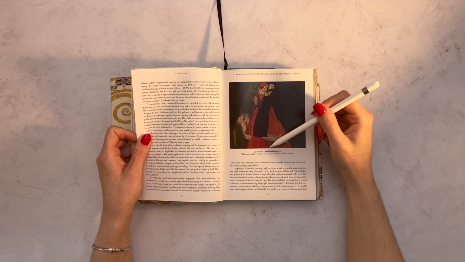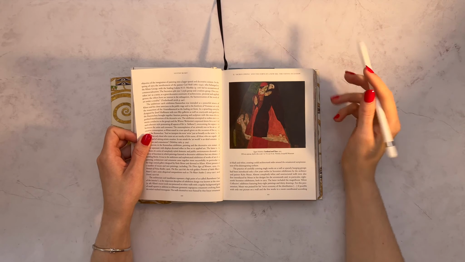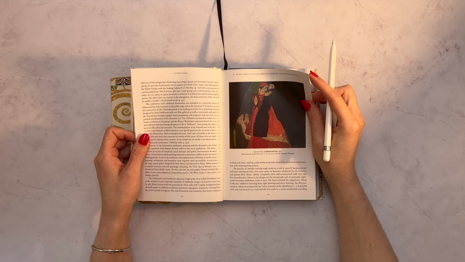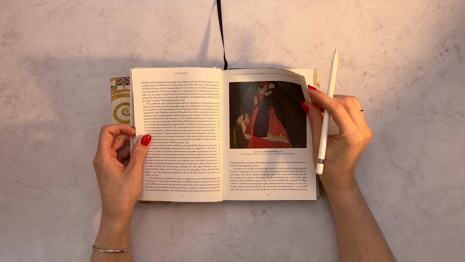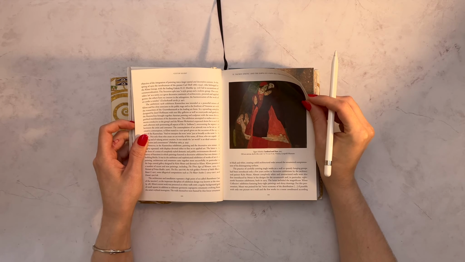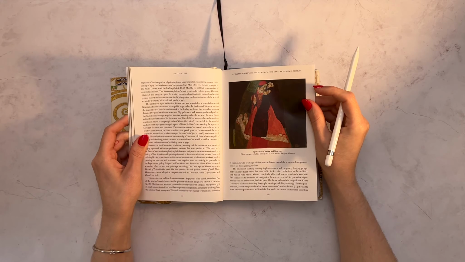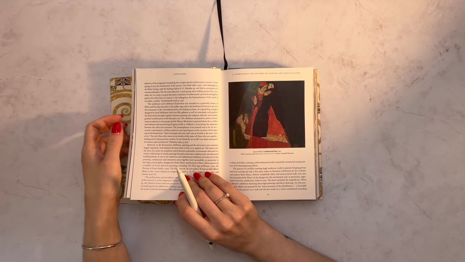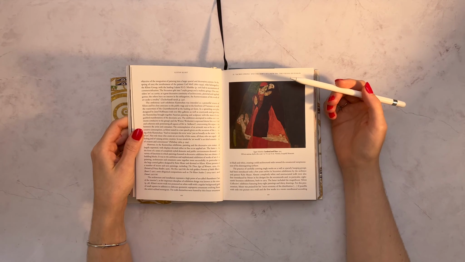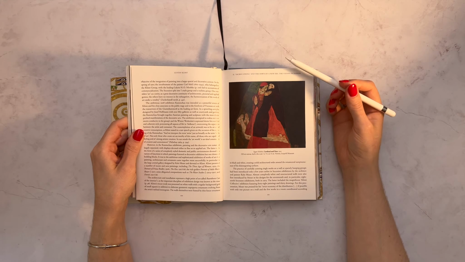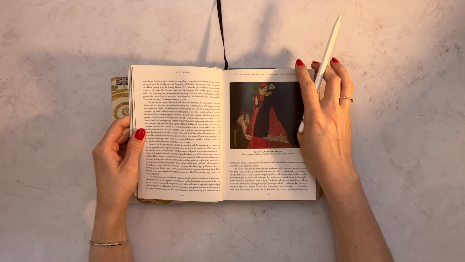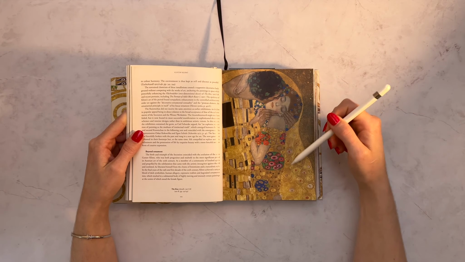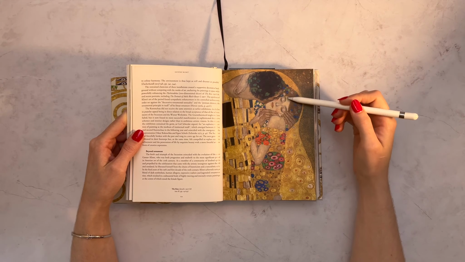Here's an Egon Schiele painting, one of Klimt's contemporaries. I believe significantly younger, though, if they even were active at the same time. This book has a lot of information. Here's The Kiss from 1907.